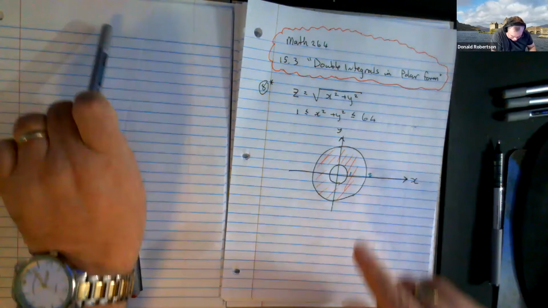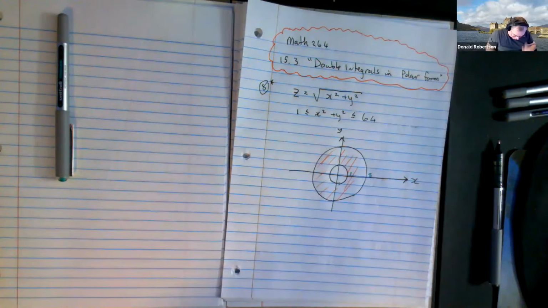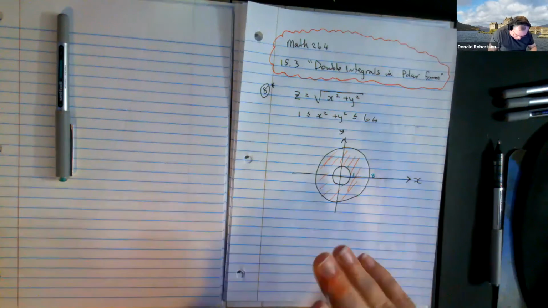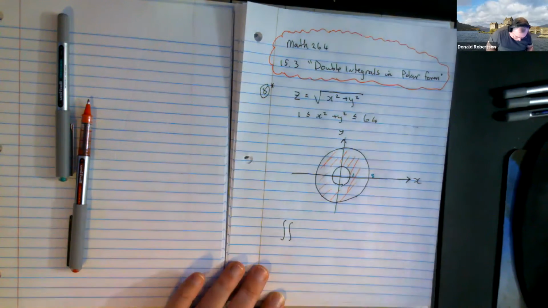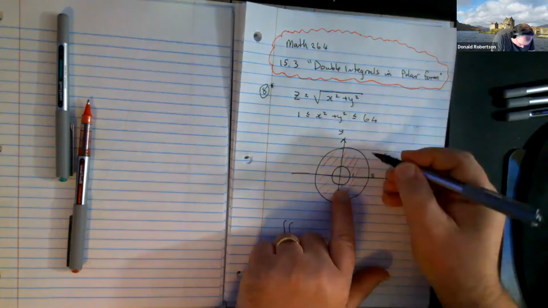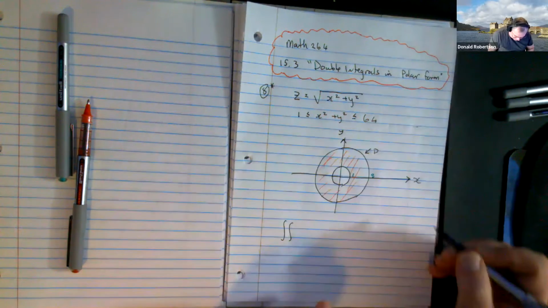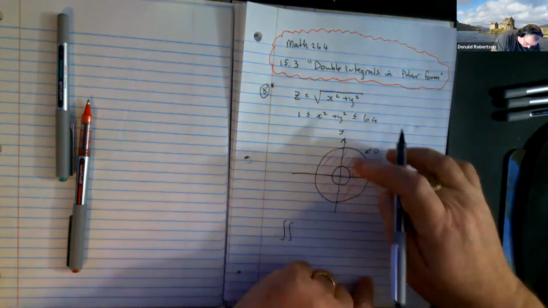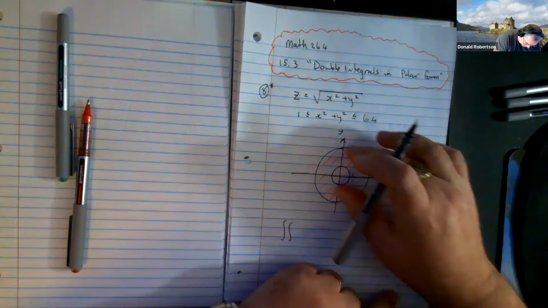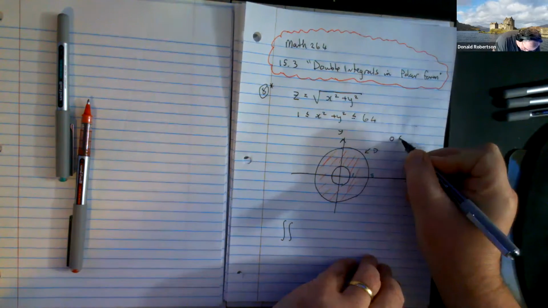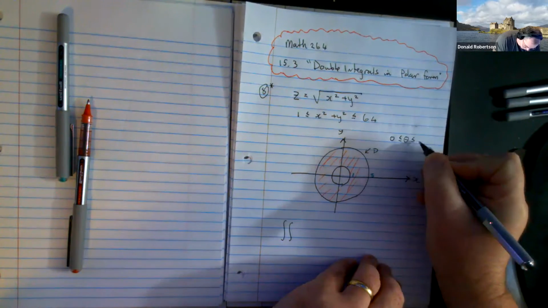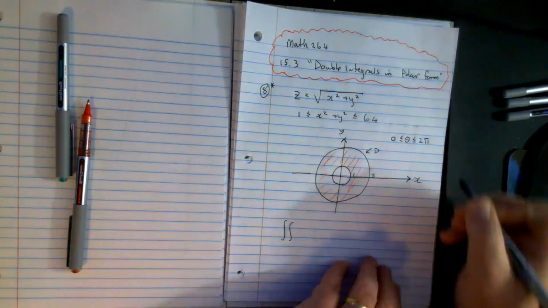And the function that we're going to be doing a double integral of is this one. So in this particular question then, our double integral, we'll call this region D. If you describe this disk shape, you'll have theta, the angle, goes from 0 to 2 pi, agreed?